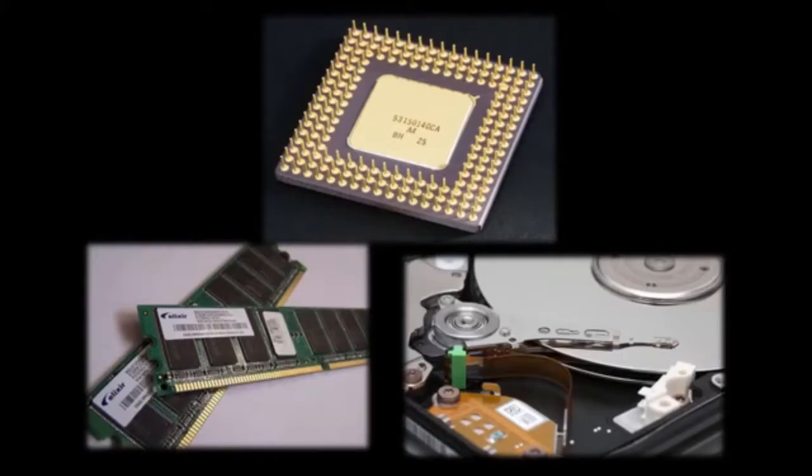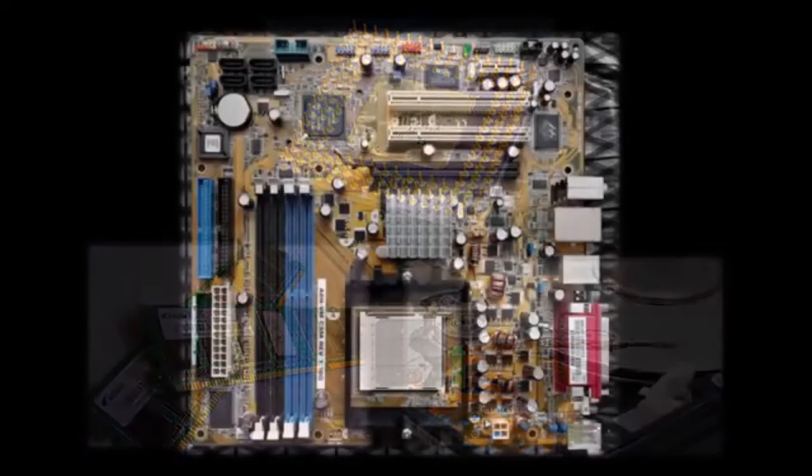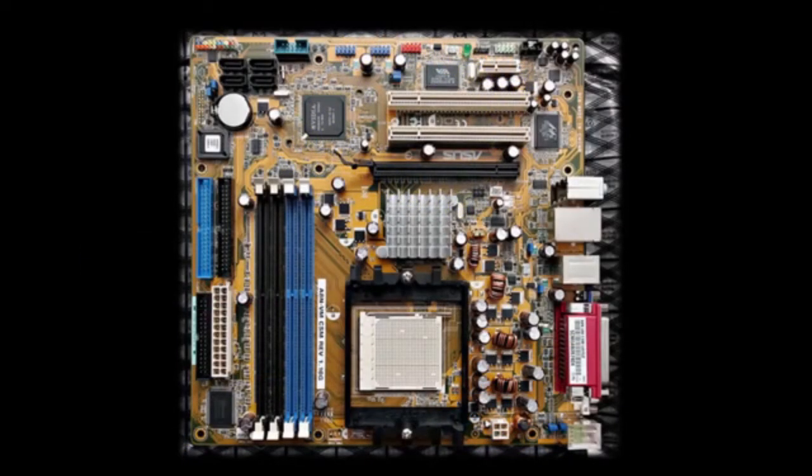A computer system can usefully be described as composed of basically three parts. First, you have the CPU, the central processing unit; second, the system memory; and third, what's called I/O, short for input-output, which comprises everything else: your hard drive, your display monitor, your keyboard, your mouse, everything other than the CPU and the memory. All of these components, of course, need to get hooked together, so we plug them into what's called a mainboard, or sometimes a motherboard.